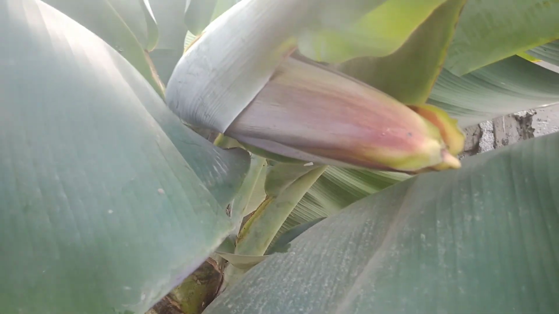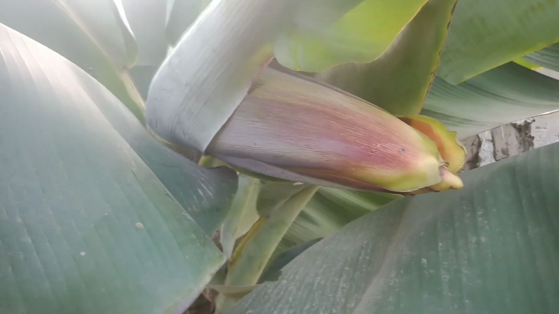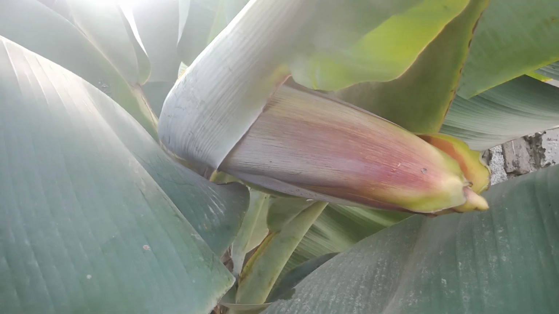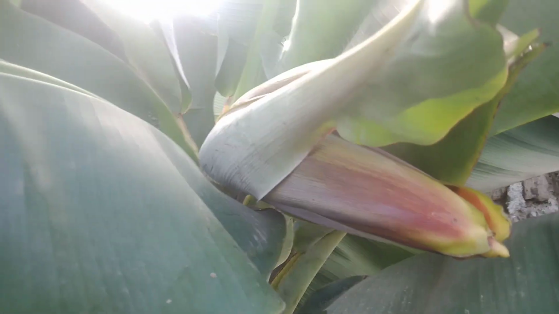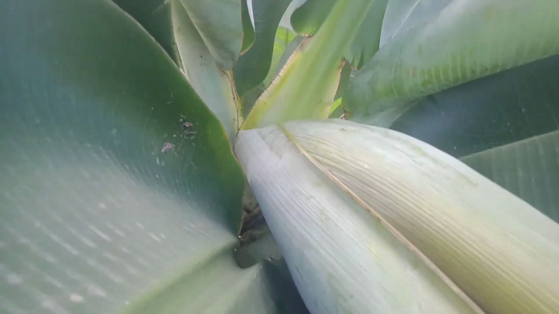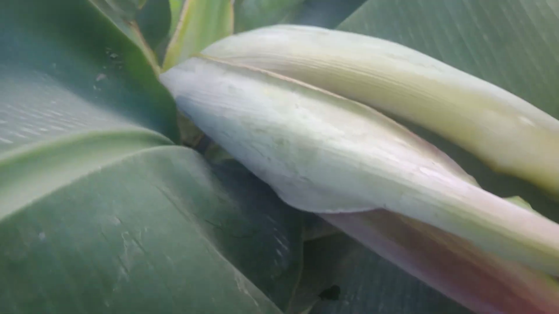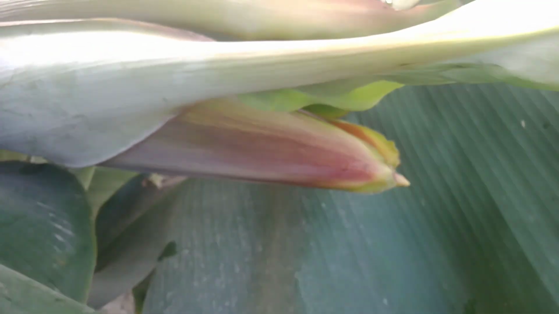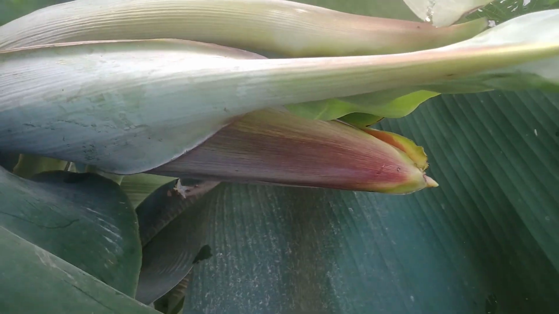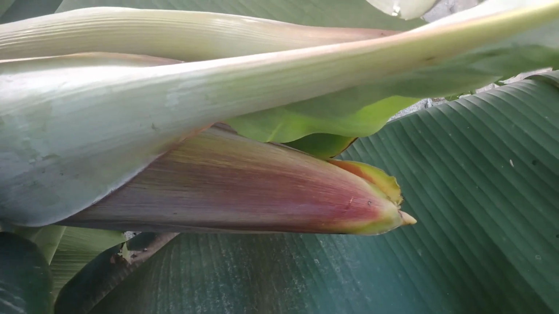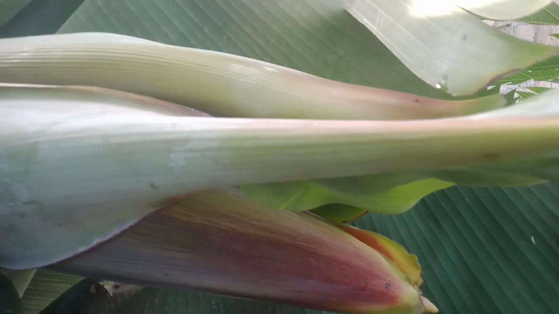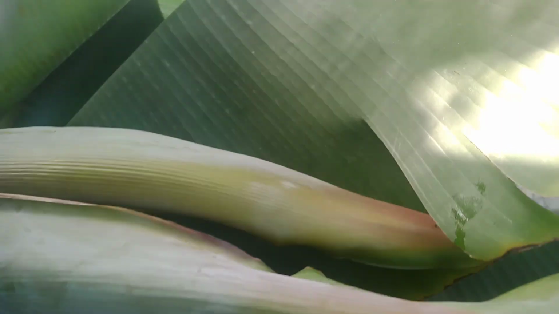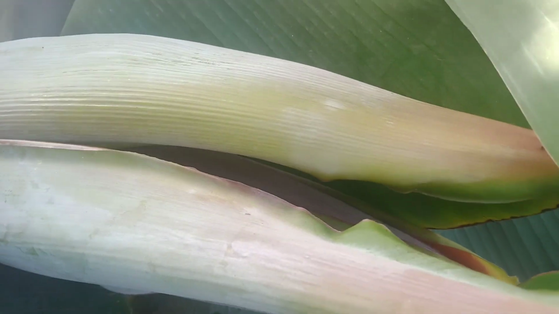So you can see the flower is actually bent to more than 90 degrees from the main stem, which is here. So it's coming like this. It's bent, and it's bent more than 90 degrees, and the flag leaf is separating, and there's another flap.